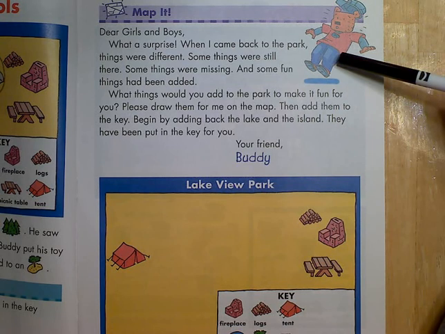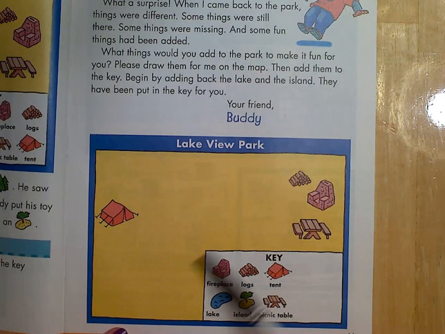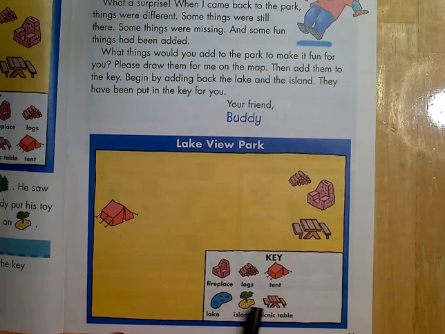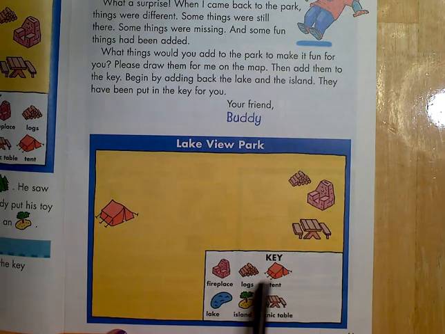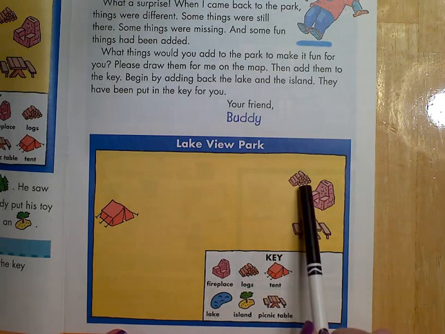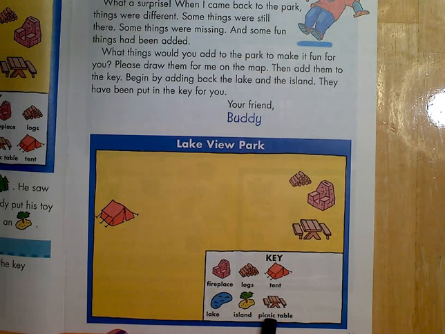Begin by adding back the lake and the island. They have been put in your key for you. So here's the picture of the park, and as you see, some things are missing. So let's look at the key. Fireplace. Yes, the fireplace is there. Logs. Yes, the logs are there. Tent. Yes, the tent is there. Uh-oh, no lake, no island, but yes, the picnic table is there.